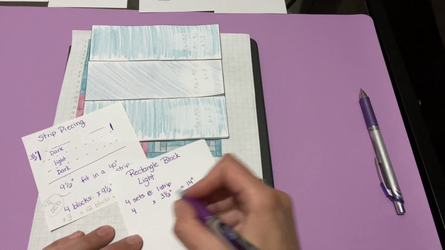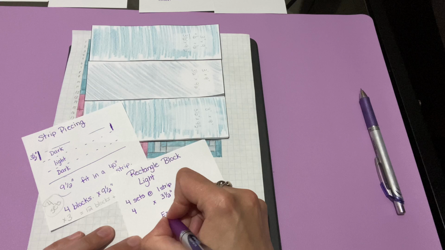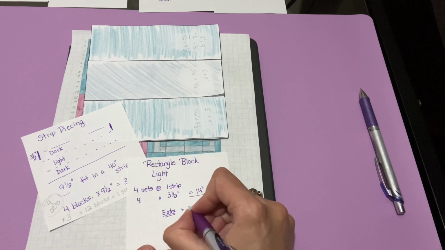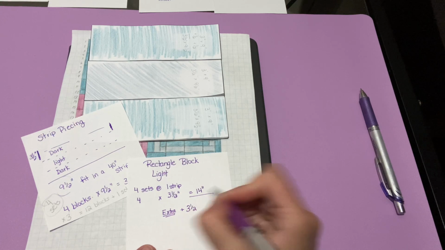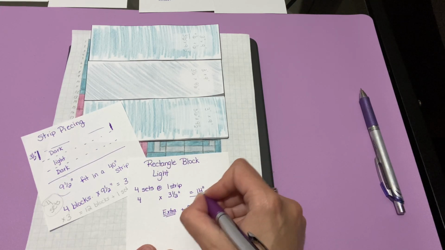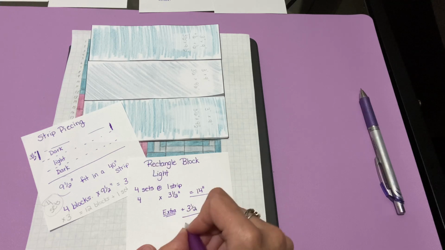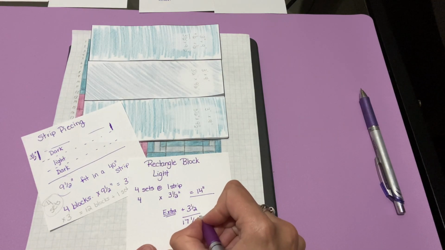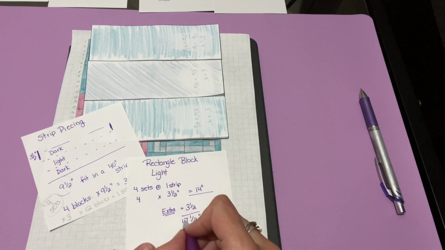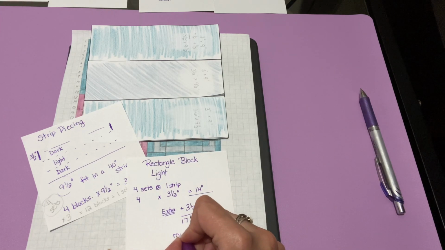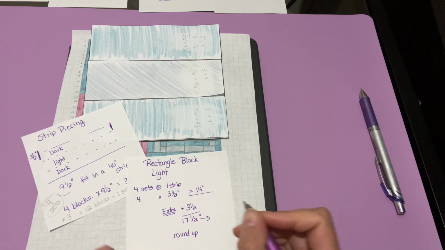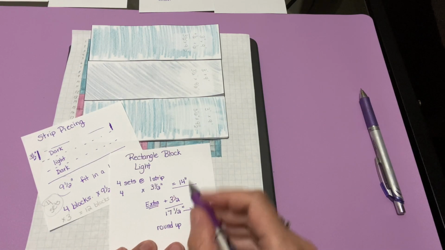But always add in extra fabric. So let's add 3.5 inches. So 14 plus 3.5 inches is 17.5. And always round up. So that 17.5 is just going to go up to a tens number.